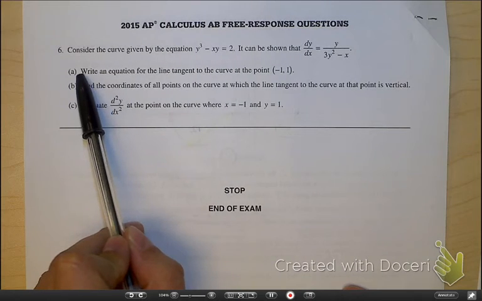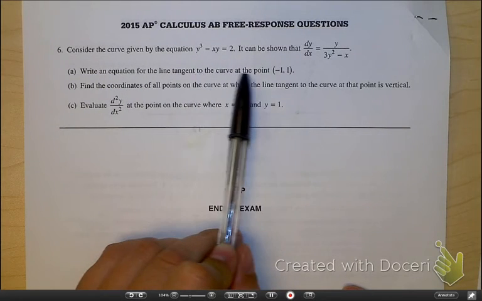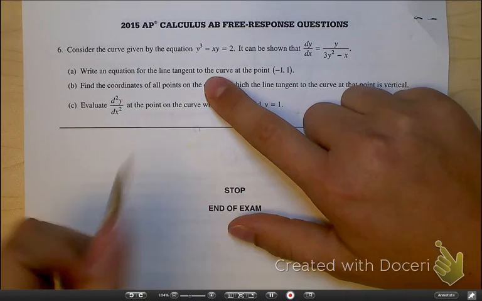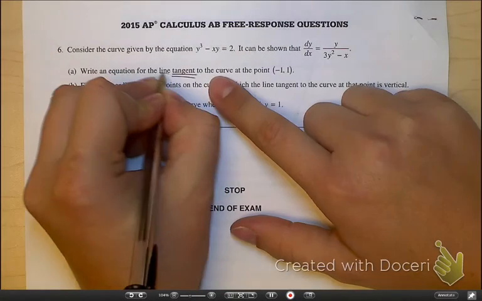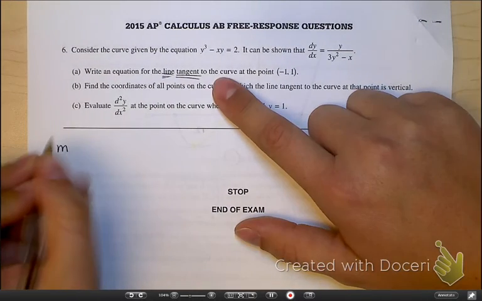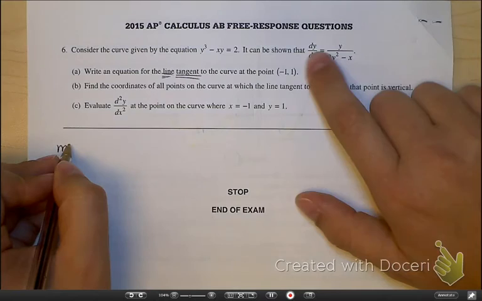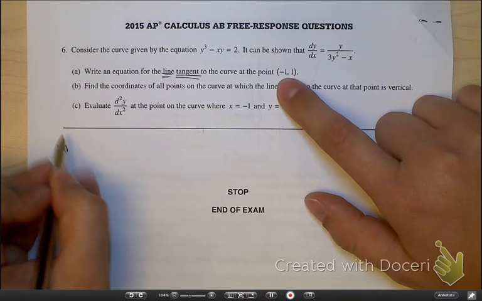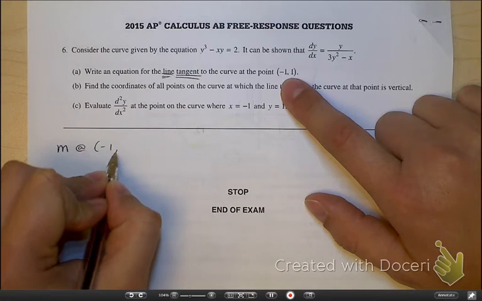Part A says, write an equation for the line tangent to the curve at the point -1, 1. So if we're going to write the equation of a line, specifically a tangent line, we need 2 things. We need a slope and we need a point. So to find the slope, we can use the derivative, and they already found that for us. So that was nice of them. And I'm going to find it at the point -1, 1.